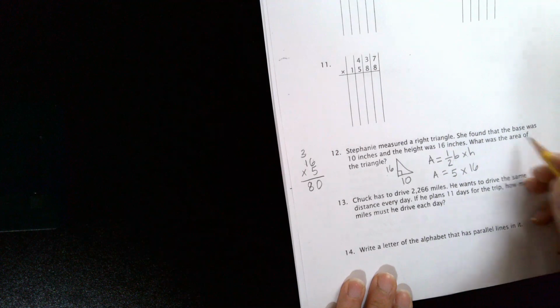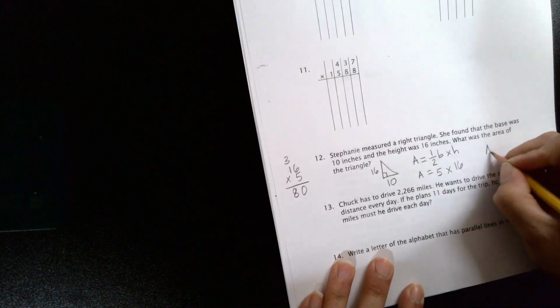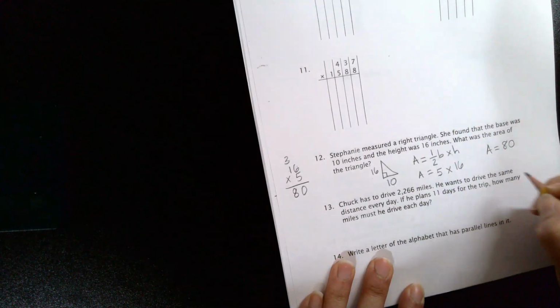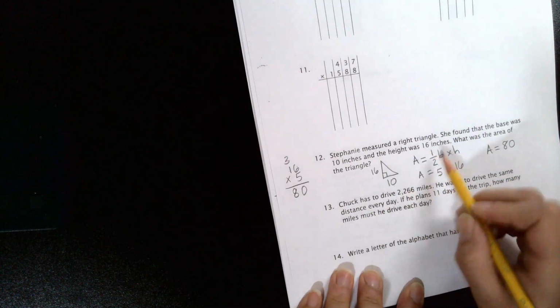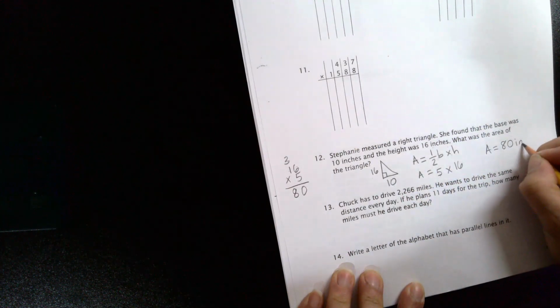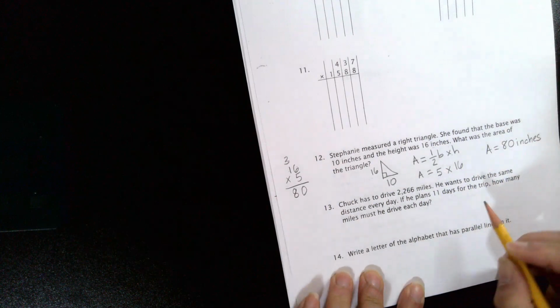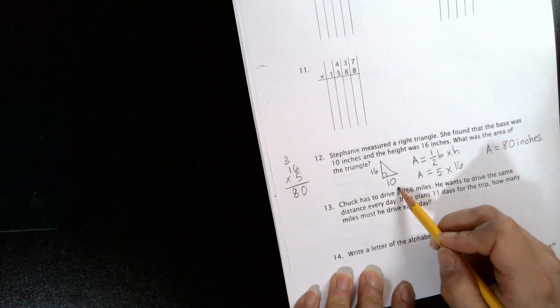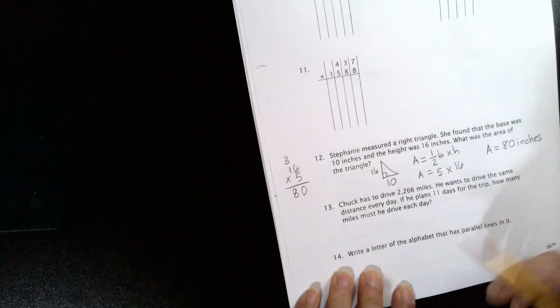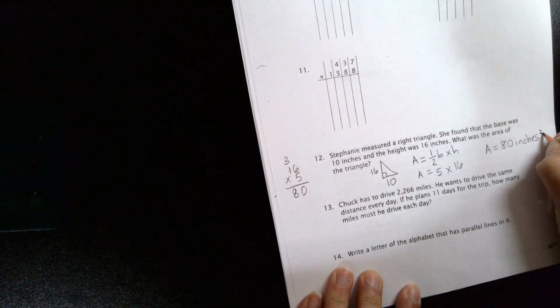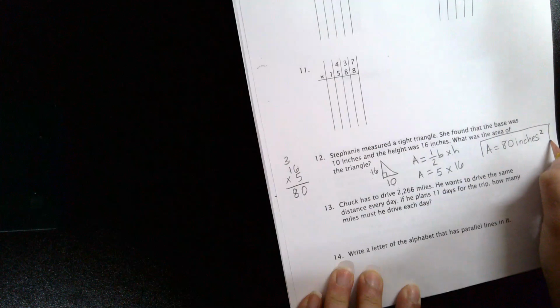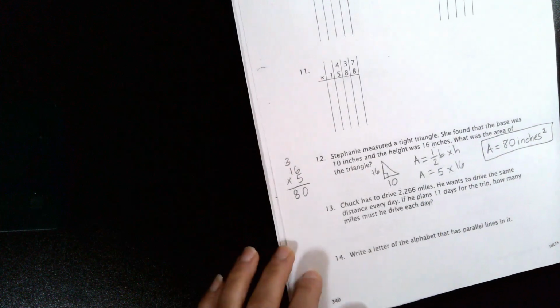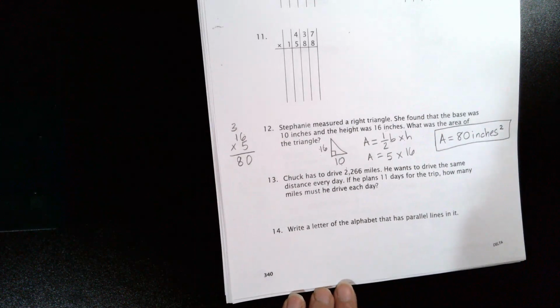Okay, so what is the area of the triangle? Area equals 80. 80 what? 80 inches. And we know that when we multiply our sides and we're finding area, it always becomes squared, okay? 80 inches squared, okay? Perfect. Okay.